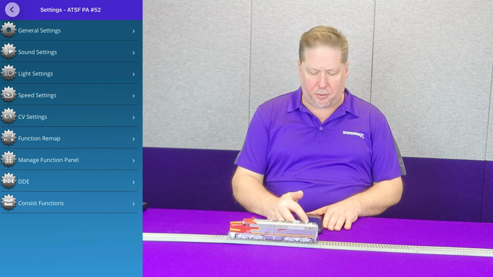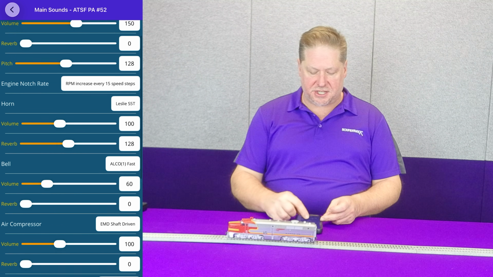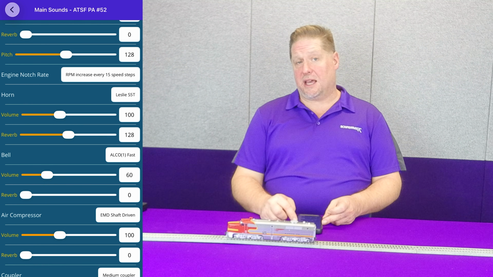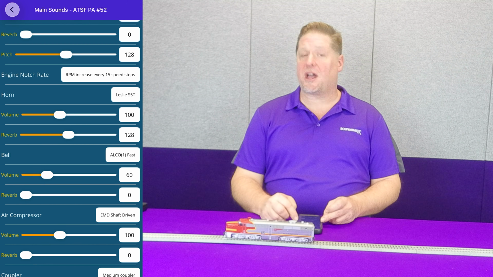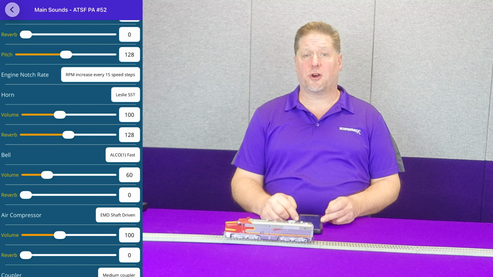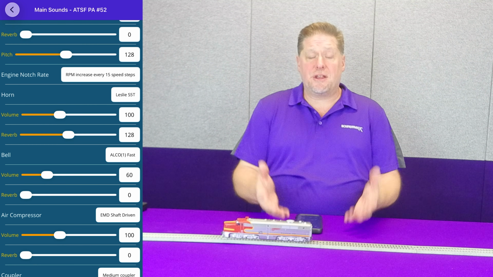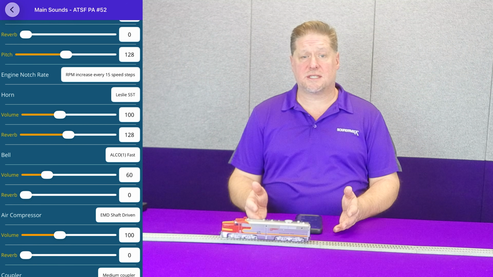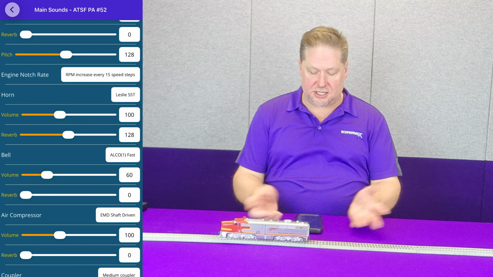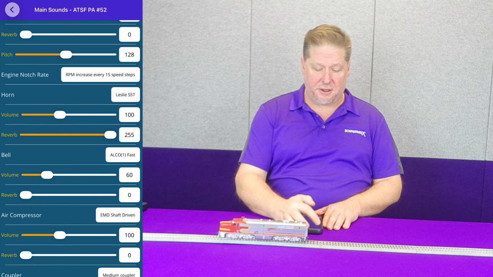So in the app, when I go to sound settings, I'll go to main sounds. Here you can see I've got my horn, my Leslie S5T. You'll see my volume is at 100, but then I've got 128 for my reverb, which means approximately 50% of that reverb effect is now fed back into the air horn sound. So I can increase this. To show you, we're going to crank this all the way up to 255.